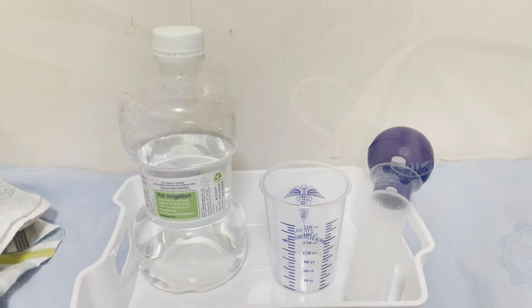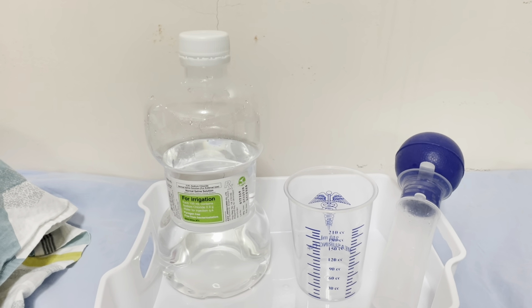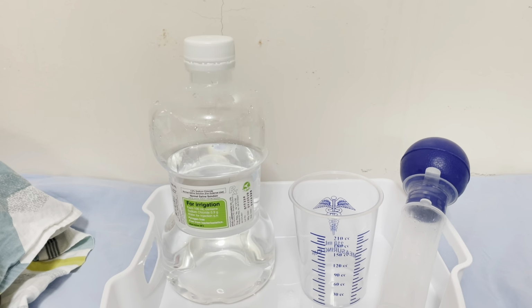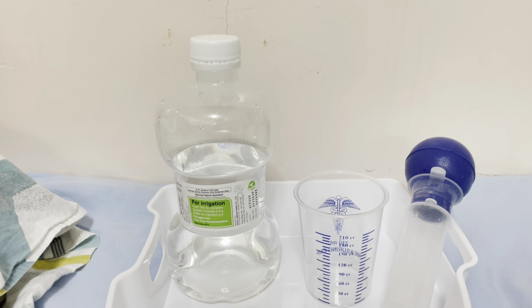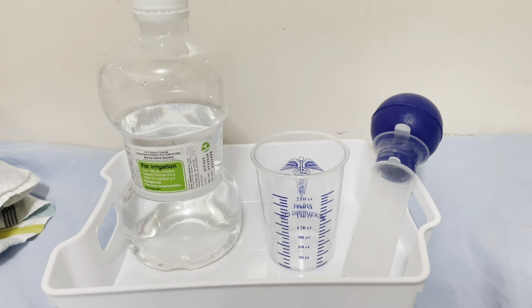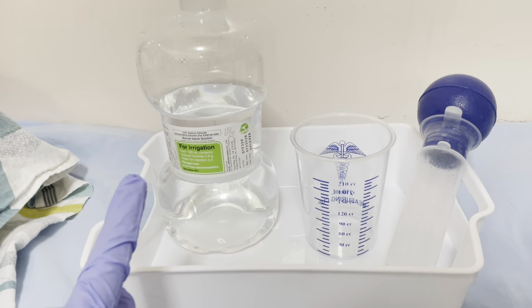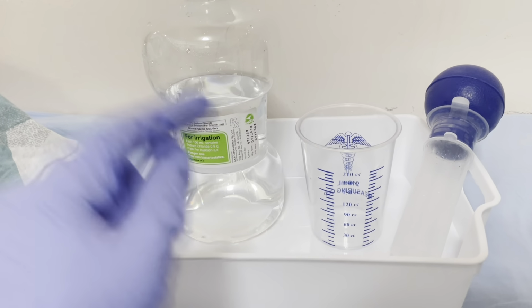The next thing that we're going to do is we're going to fill the irrigation syringe with fluid, and we're going to be asking the patient to look downward. In order to expose the sclera, we have to ask the patient to look downward so we can achieve better cleaning. Now, since here we're using an asepto syringe, we're going to first fill our irrigation fluid into a sterile cup.